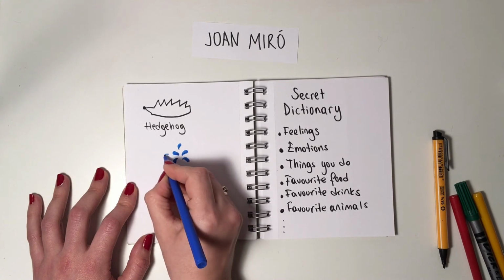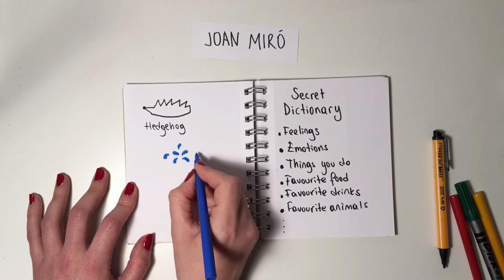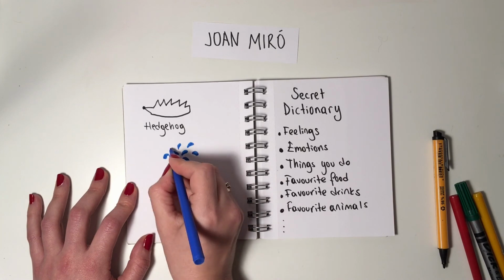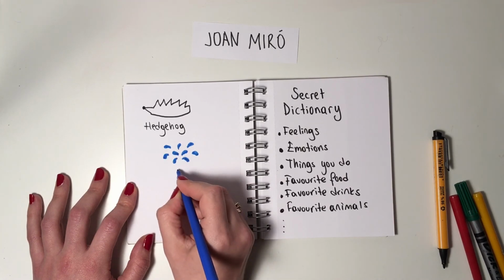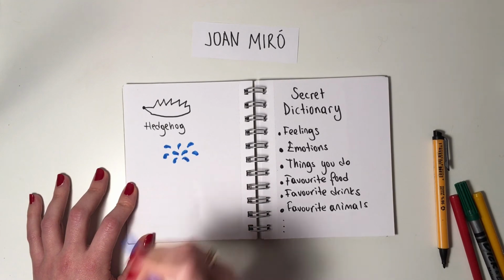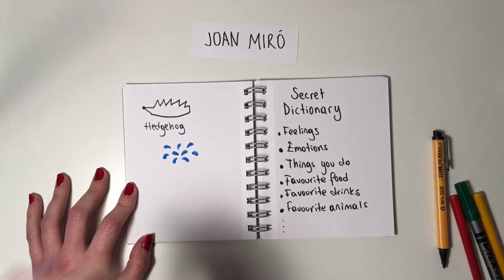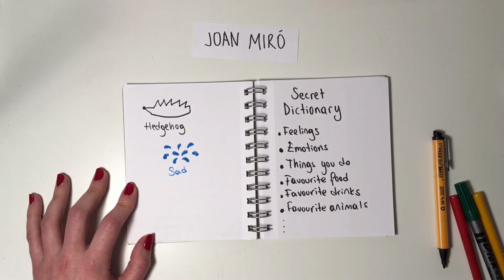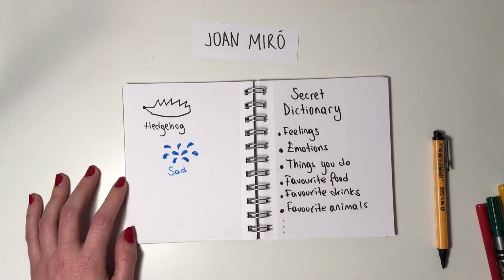Okay, what is this? I'm drawing some water droplets. For me, this shape means an emotion, which is sad. But let's go and draw something more fun.